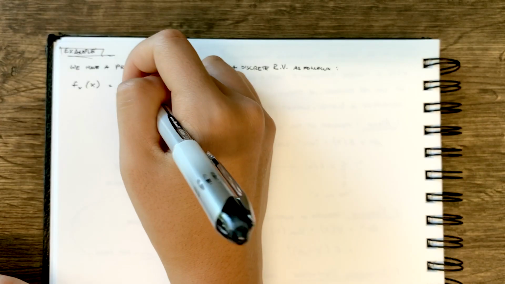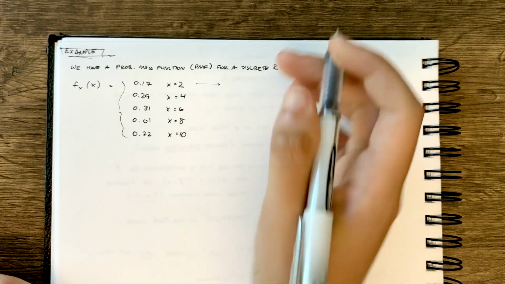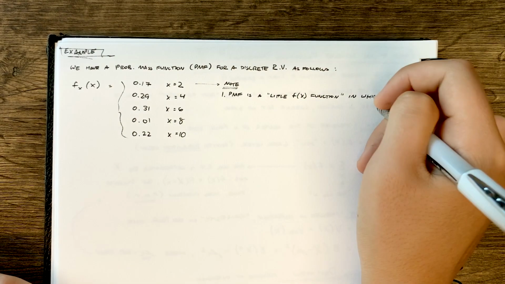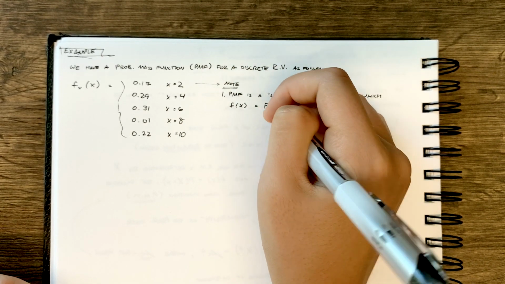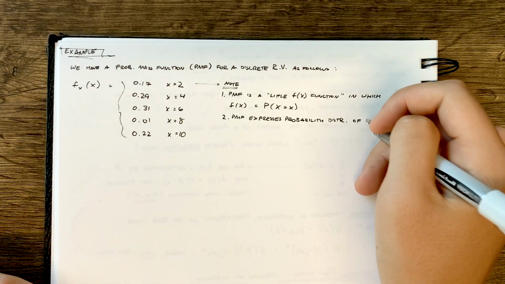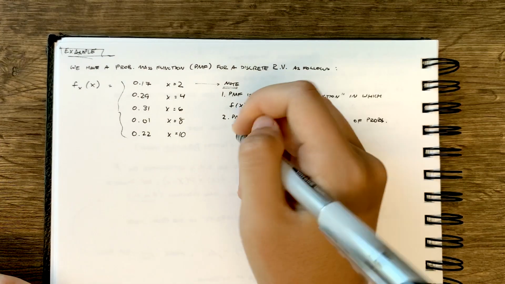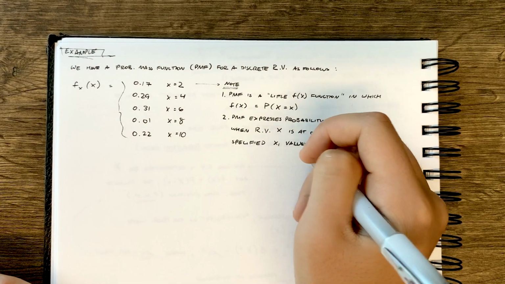So let's say that we have the probability mass function, or for short, the PMF, for a discrete random variable as follows. Let's just write out this given PMF. Firstly, as review, a probability mass function is a little f of x function, in which f of x is equal to the probability of our random variable x being equal to some instance of x. Secondly, a PMF expresses a probability distribution when our random variable x is equal to a specified x value.